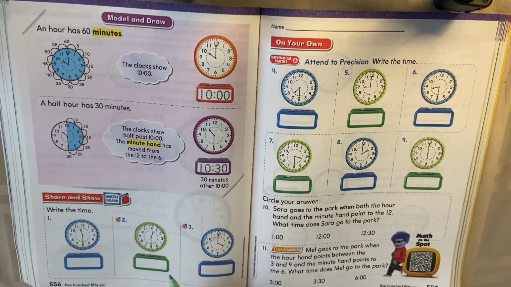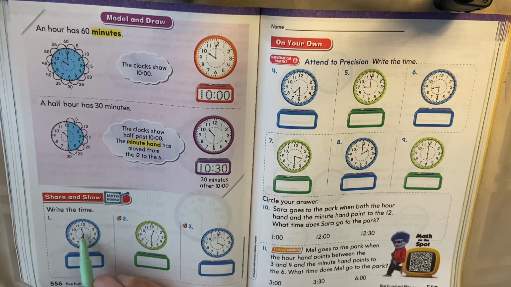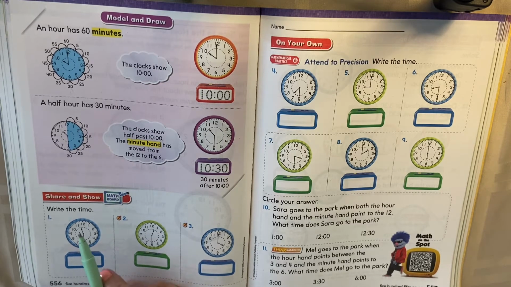So today we're going to be working on filling in the digital time on these clocks. We're going to read them. I want you to be able to say what time it is, and then I want you to be able to write it. Okay? So write the time. So look at this. Let's look at our hour hand first. Our hour hand is not pointing at a number, is it? It's in between, right? So that tells us it's 30 minutes past.